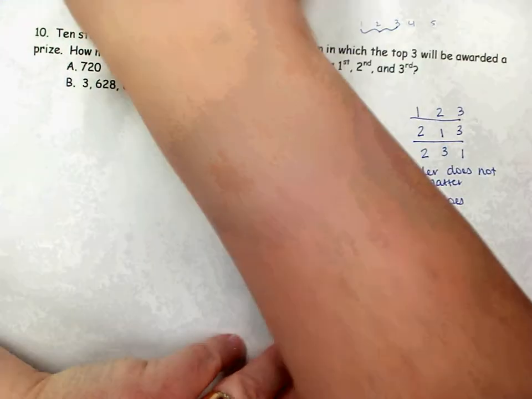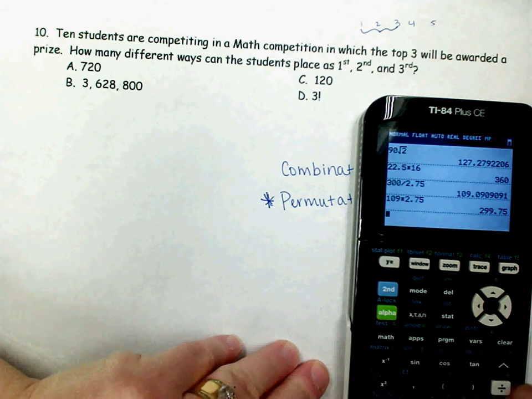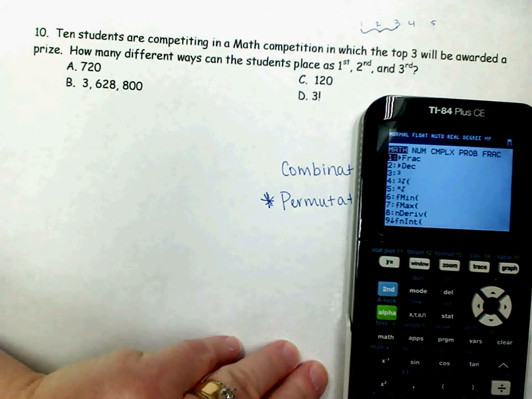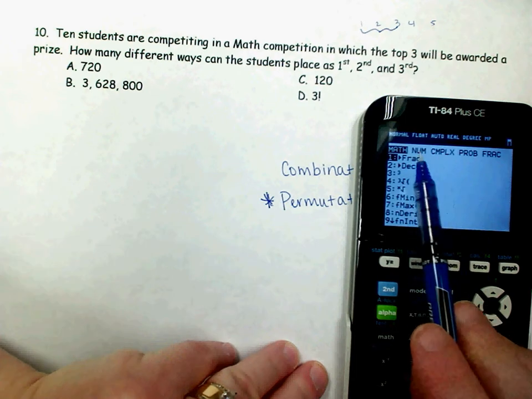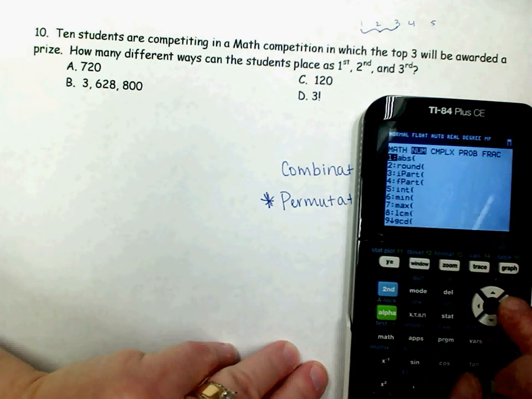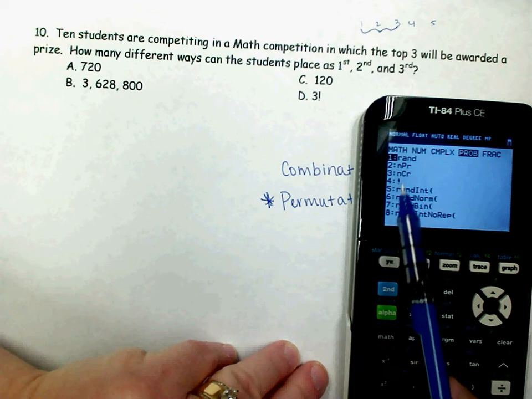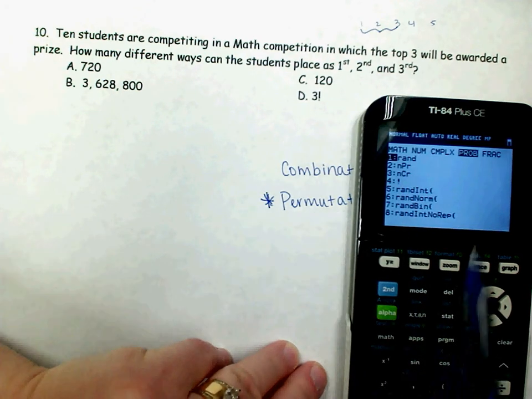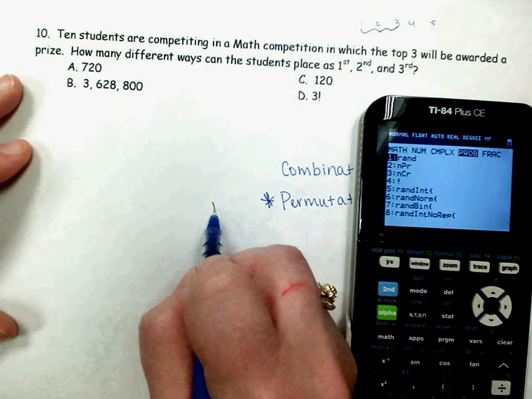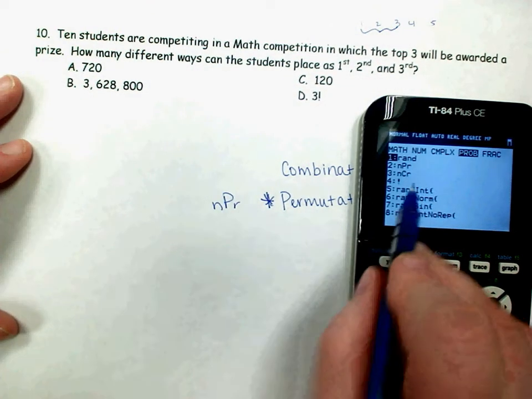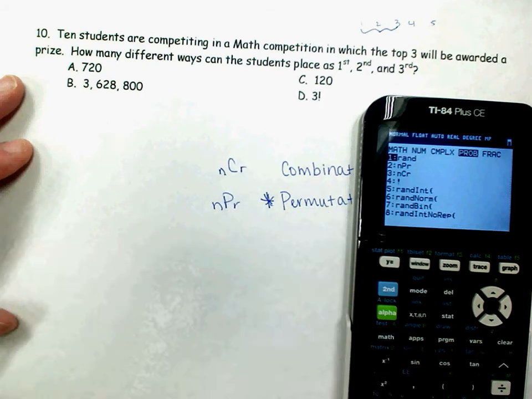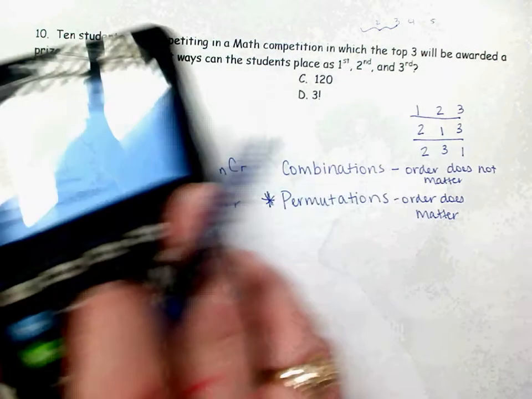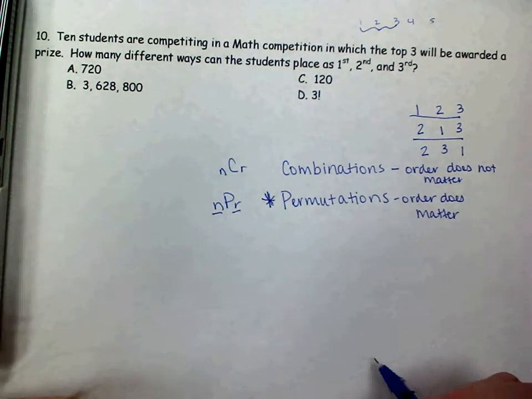So on your calculator, if you will go to the math button, so math is right here underneath the green alpha button, and this is a probability problem, and so you have different headers up here. We want this one that says prob at the top. Combinations and permutations are number 2 and 3 on this part of our calculator. Now notice it says nPr, that's for permutations, and nCr is for a combination. So we're obviously going to be using number 2, which is nPr, but we have to know what these numbers represent. We have to put them in the right order.